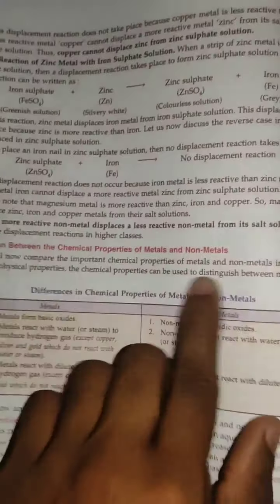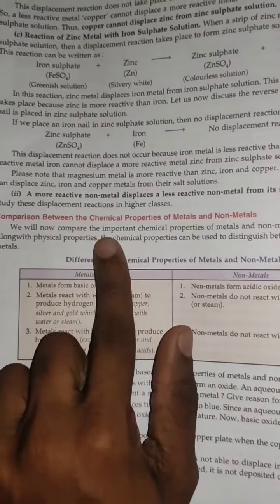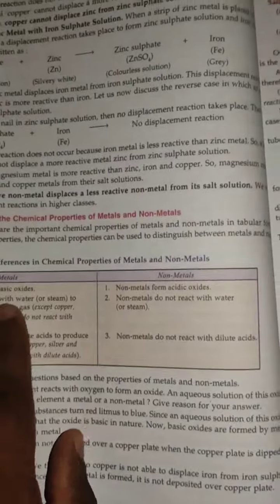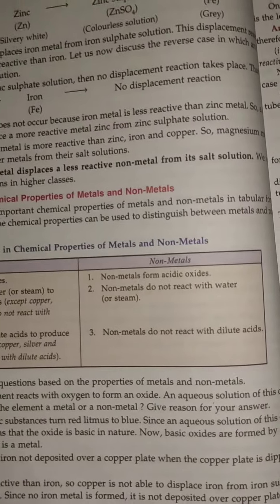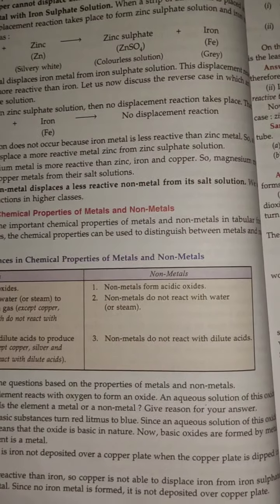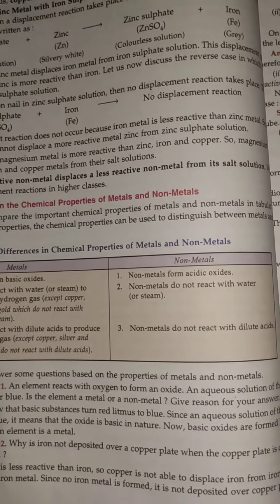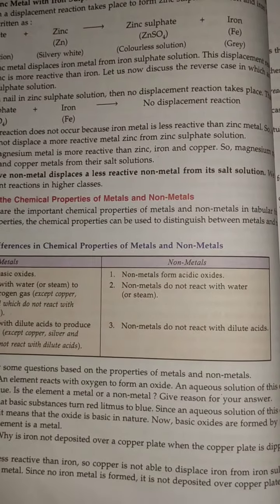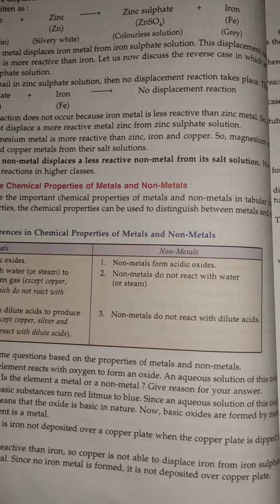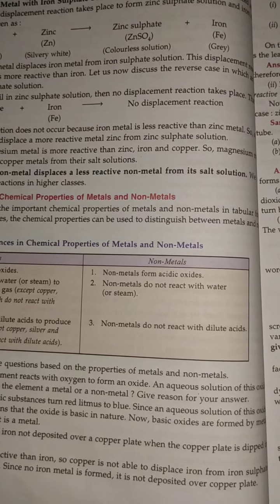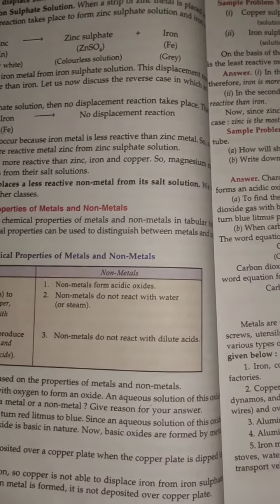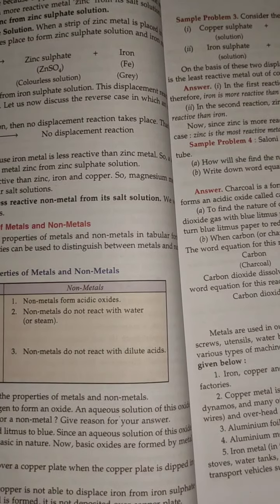Okay, next one is a comparison between the chemical properties of metals and non-metals. So here is one table given which is telling about the metals and non-metals. Metals form basic oxides. Non-metals form acidic oxides. Then metals react with water or steam and produce hydrogen gas. Metals react with dilute acid to produce hydrogen gas, but non-metals will not react with water and also with dilute acids.